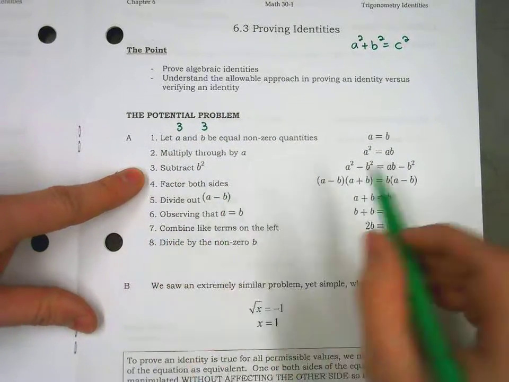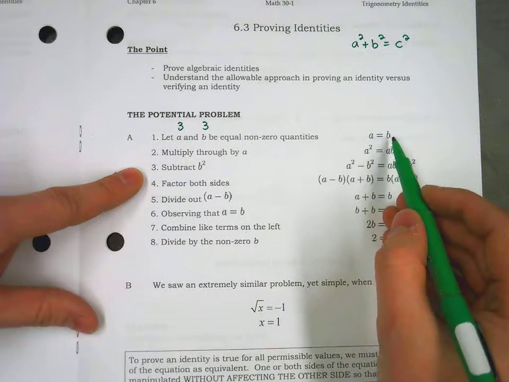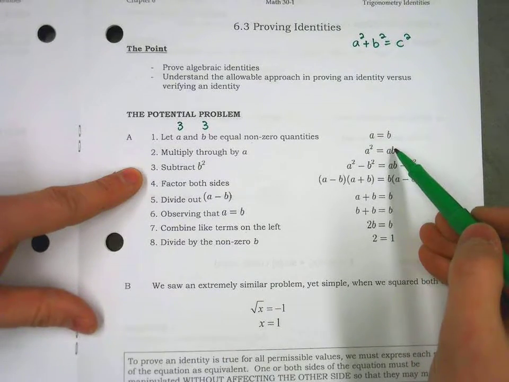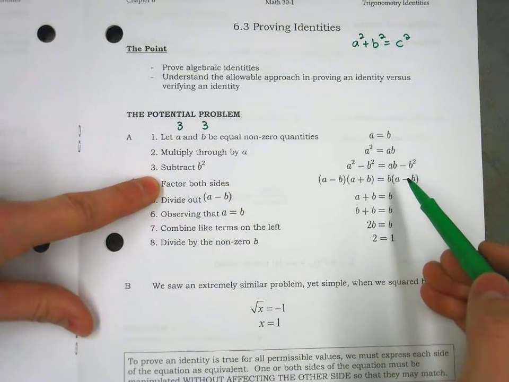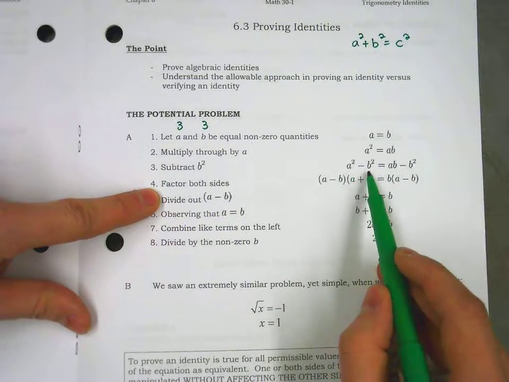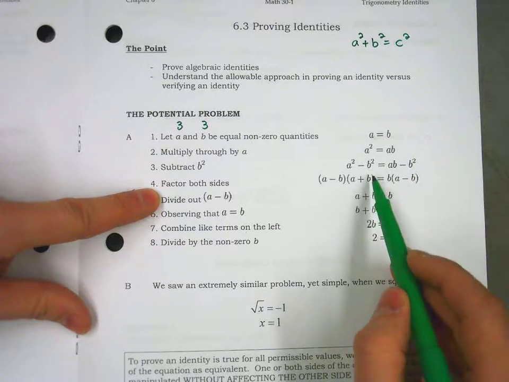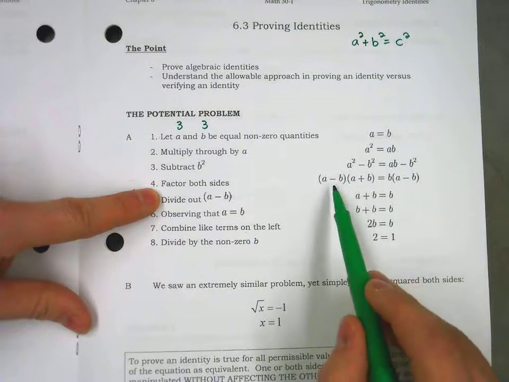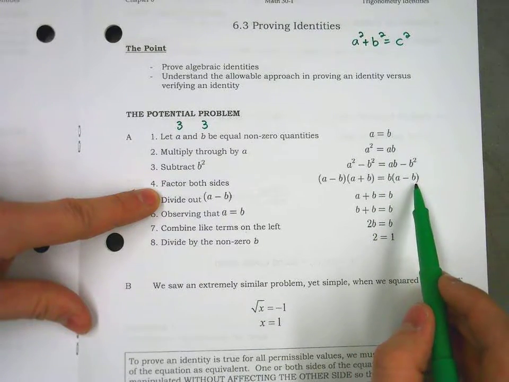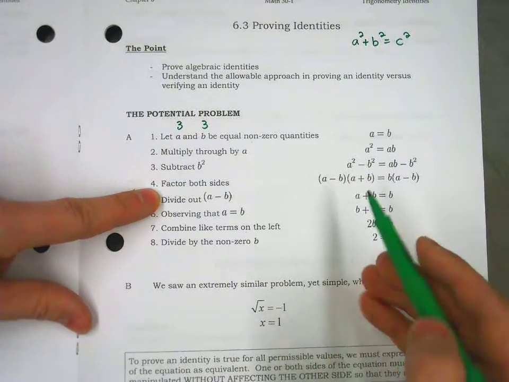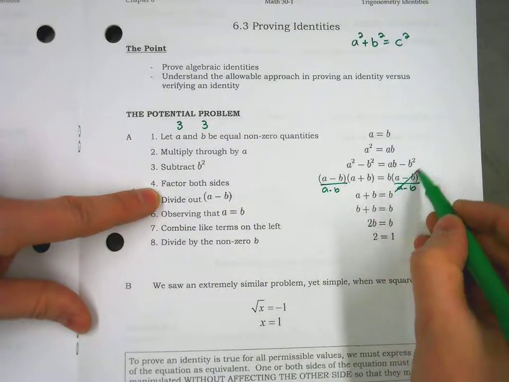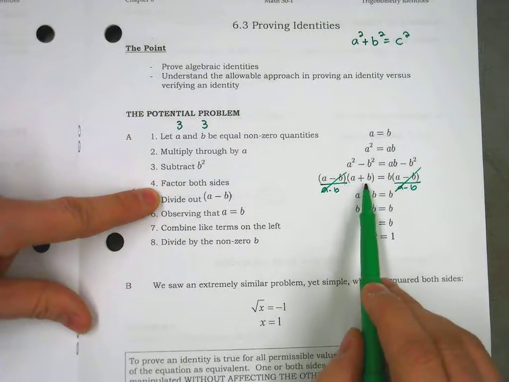I should therefore be able to say if they are equal, this is a balanced equation, and I could multiply both sides by a. A times a times b. I could subtract both sides by a b squared. I could factor both sides as a difference of squares, and a greatest common factor b comes out. I could look at the two terms here and say, hey, this a minus b matches. Let's divide both sides by a minus b. We're left with a plus b that equals b.